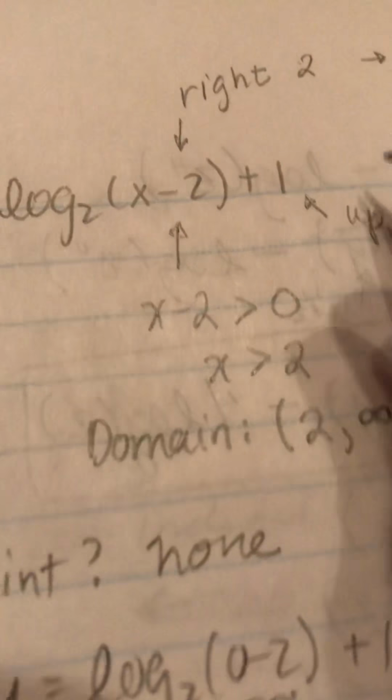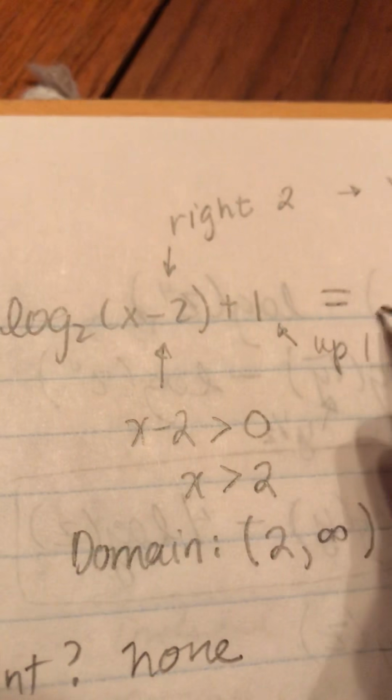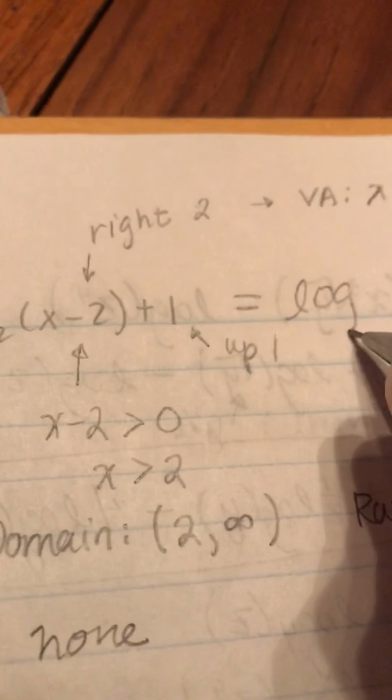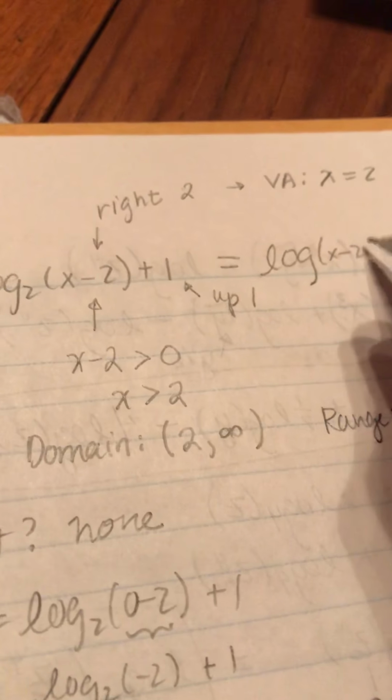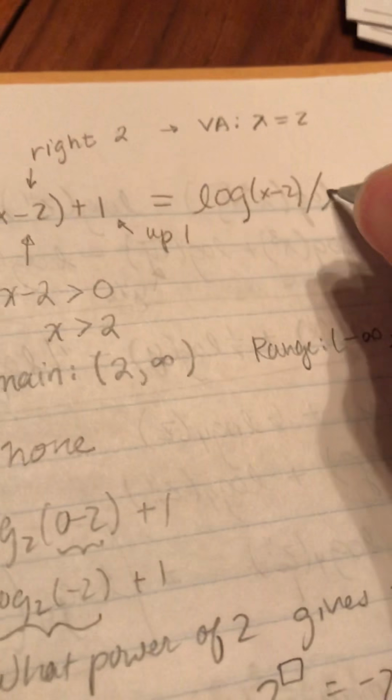So let's see, if we go up to this function, if we want to graph that on the calculator, you would want to rewrite it as log base 10 of x minus 2 divided by log base 10 of 2.